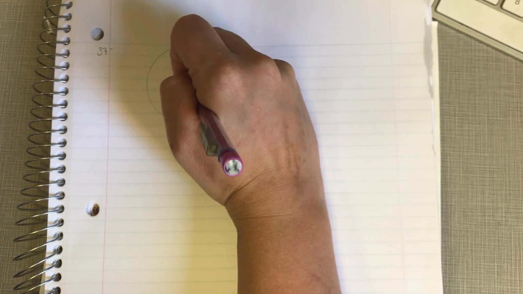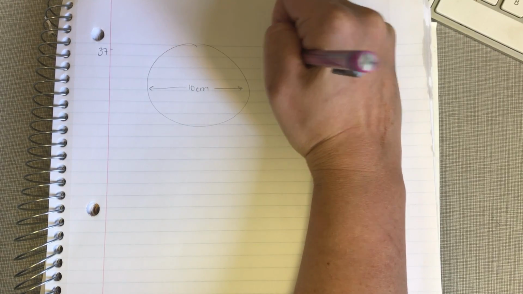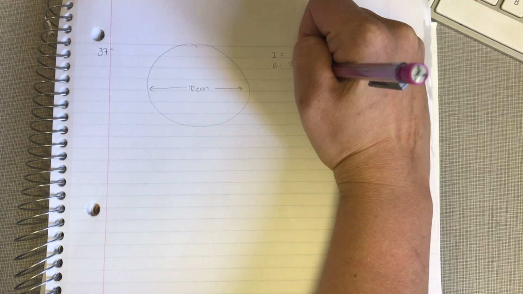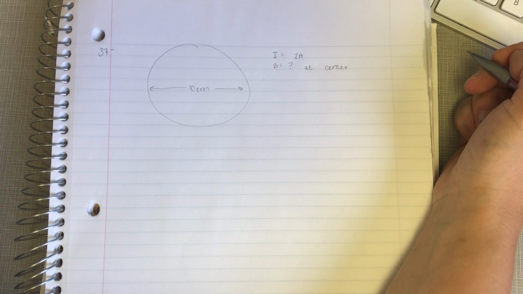Alright, so a single circular current loop 10 centimeters in diameter, so like this. That's a surprisingly good circle. Alright, carries a 2 amp current. What is the magnetic field at the center of this loop? So I equals 2 amps. What is the field at the center?